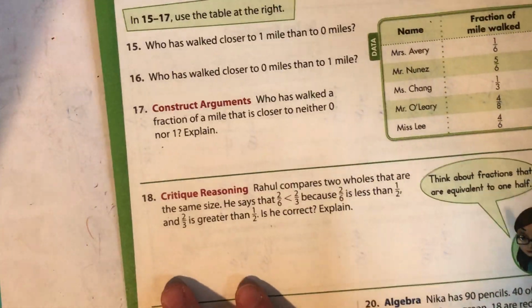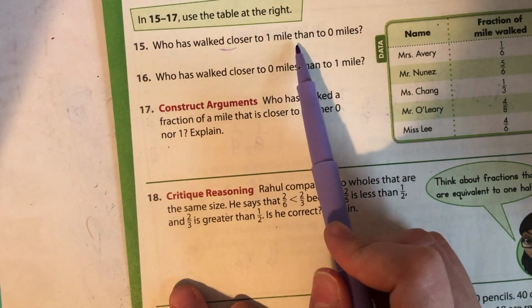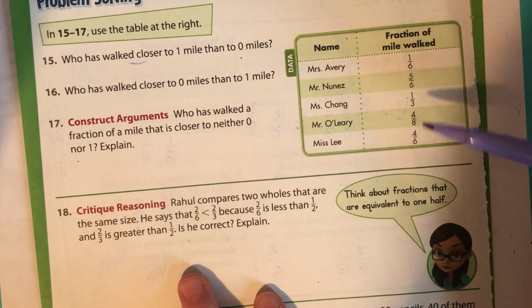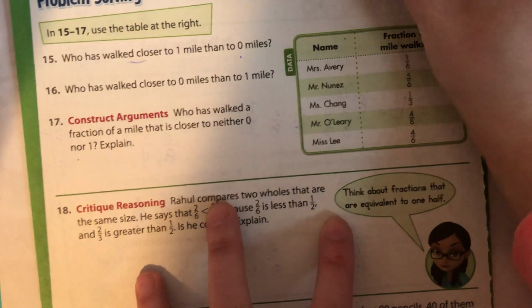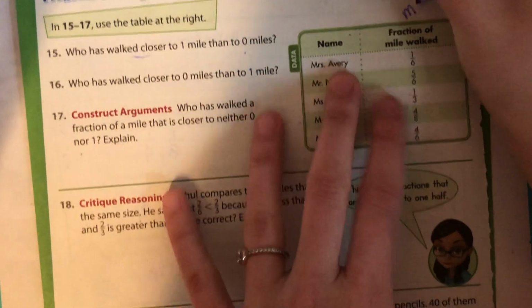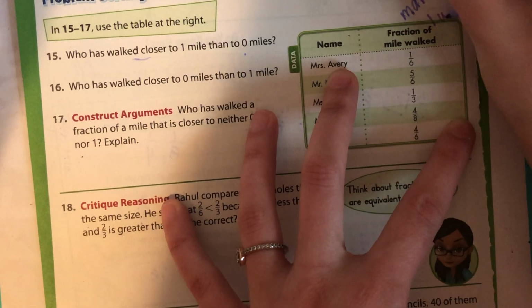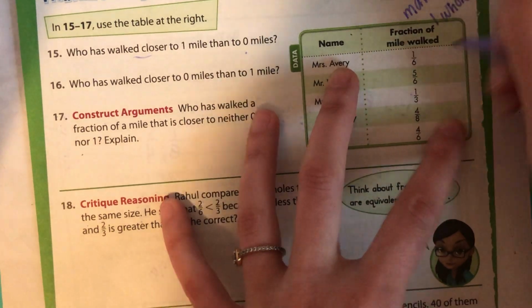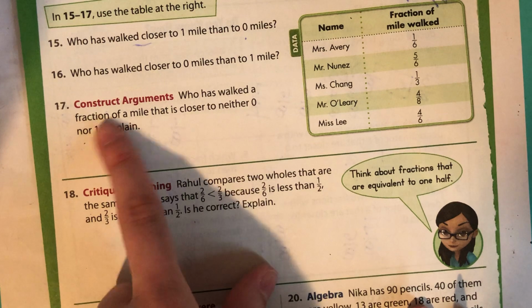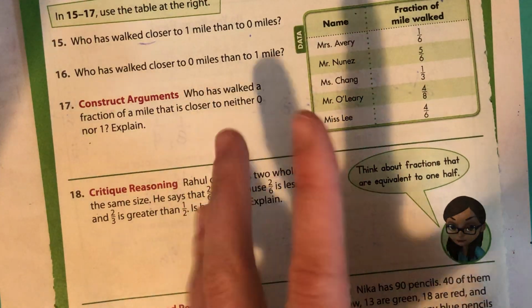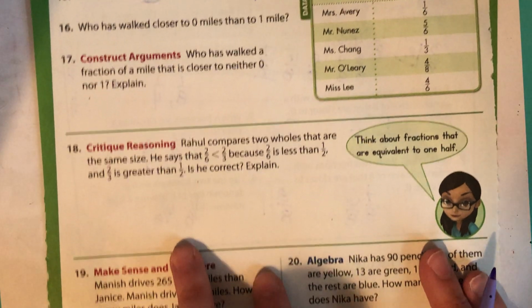On the back, who has walked closer to 1 mile than to 0 miles? Remember, closer to 1 mile, you need to find those half markers. Okay, remember, half markers, your whole markers. Okay, same with this one. Who has walked a fraction of a mile that is closer to neither 0 nor 1? So neither, probably the middle numbers.